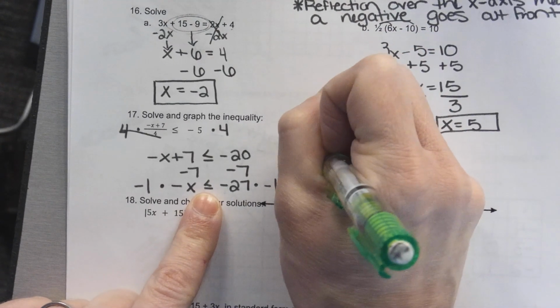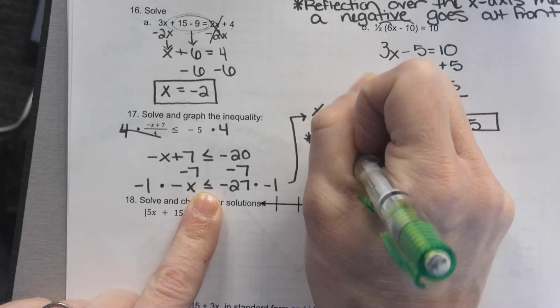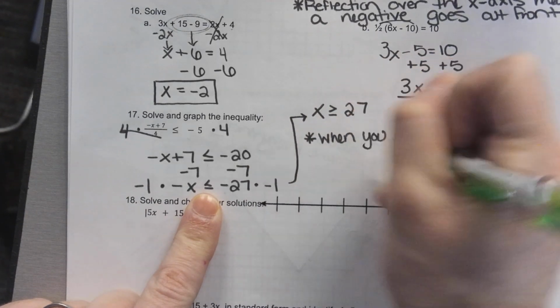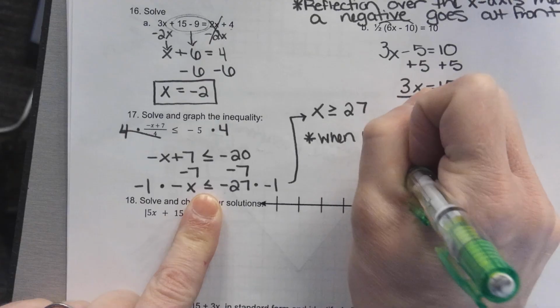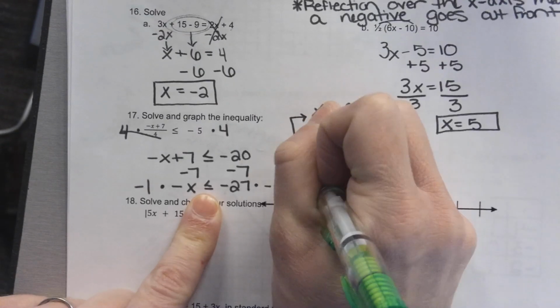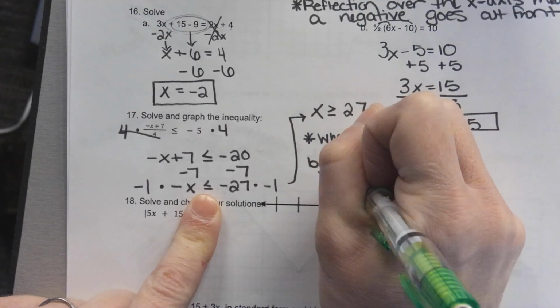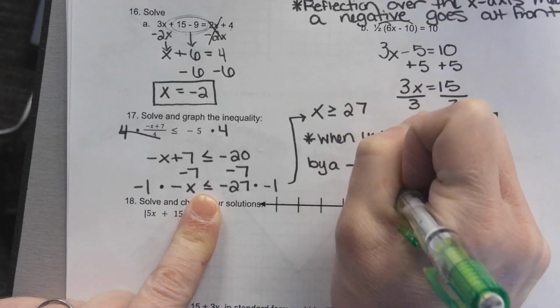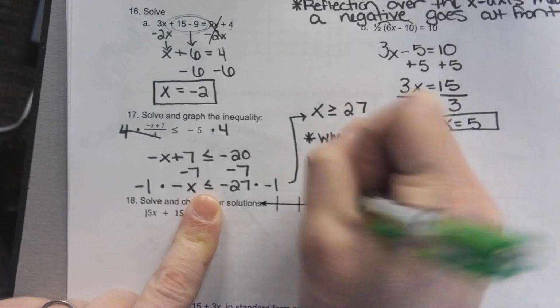Yes. So let's write ourselves that note. When you multiply or divide by a negative number, the inequality flips.